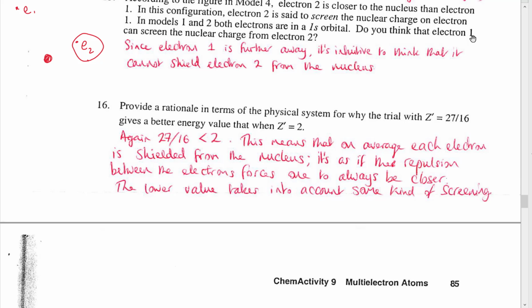In any case, we're prompted to think in question 7 about why the trial function with z prime being 27 over 16 gives a better energy value than when z is equal to 2. And the key here is that 27 over 16 is less than 2. So that means that really each electron is shielded a little bit from the nucleus. It doesn't see such a large positive charge as the one that actually exists there. It's as if the repulsion between these electrons forces one to always be impacted by the other. So I'm writing here that the lower value takes into account some kind of screening.